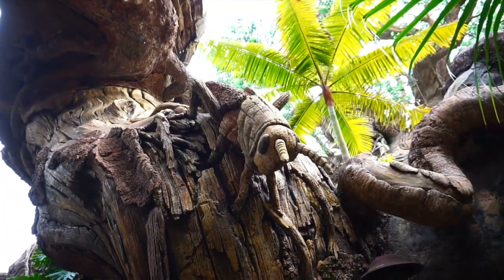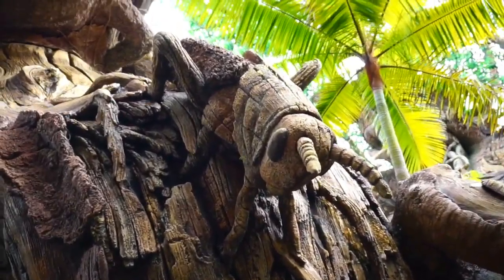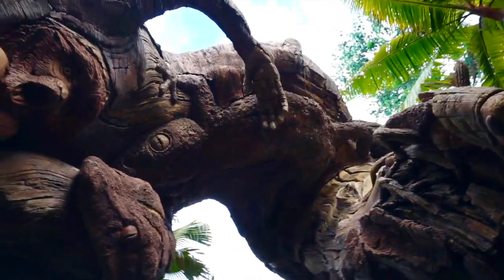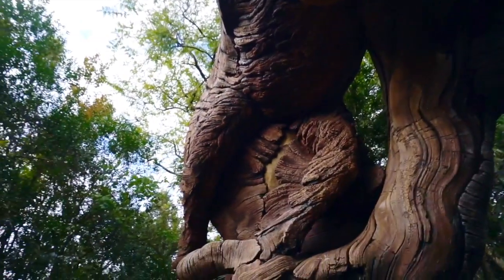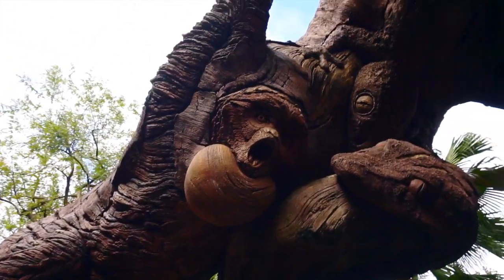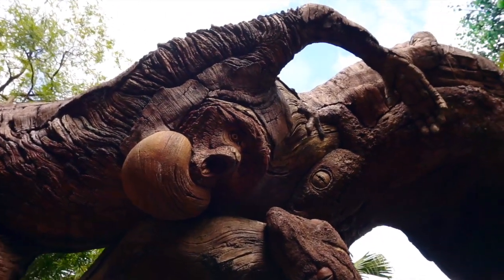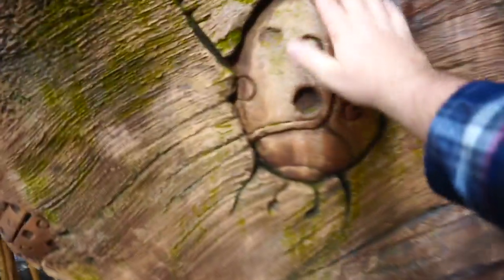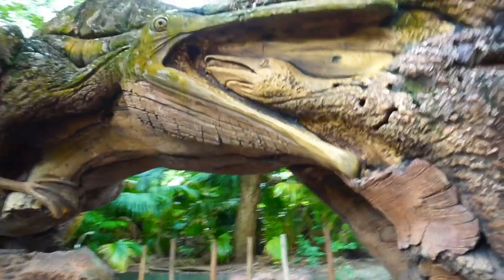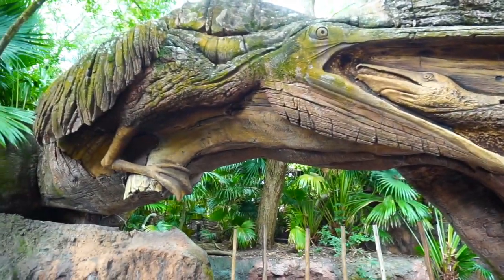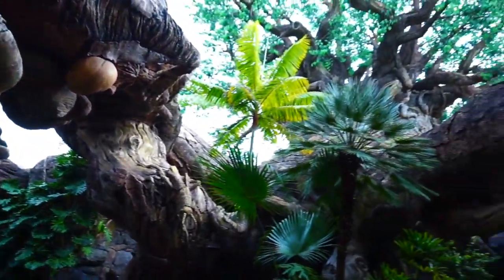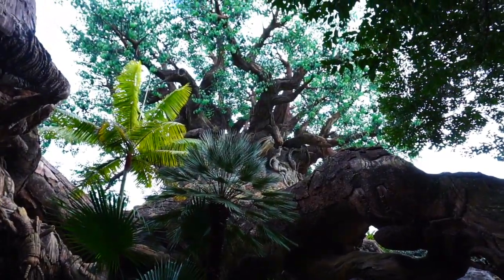It just never stops. The more you look around, the more you find things. Whoa, look at this guy. Look at the size of that carving right there. My gosh. Little lucky ladybug. Rub that thing for luck. Look at this, like a pelican. Look at the size of that pelican's mouth. I mean, it all just flows together just so perfectly.